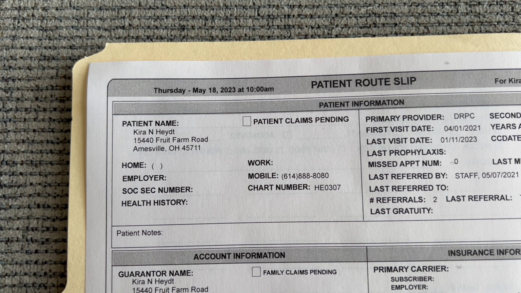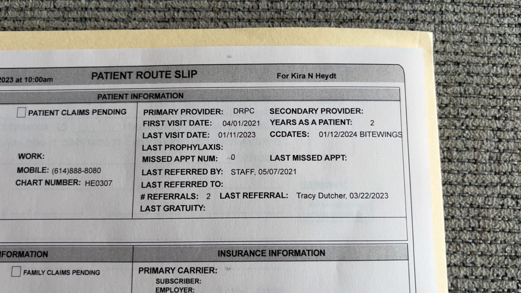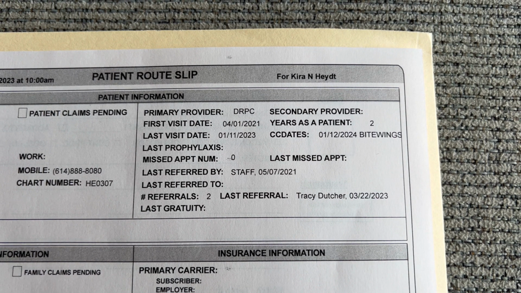It tells you what day they're scheduled for, and typically that's the same day that you have the route slip. It tells you their name, their address, their numbers, their work numbers, all of their personal information to get a hold of them. This tells you what doctor they're seeing, what hygienist they're seeing, so HG means hygienist. What was the first day and last day that they were here, how many years as a patient they've been here, last day of their cleaning, last time that they had x-rays taken, how many missed appointments, when was the last time they missed an appointment, and how many people they've actually referred to our office.